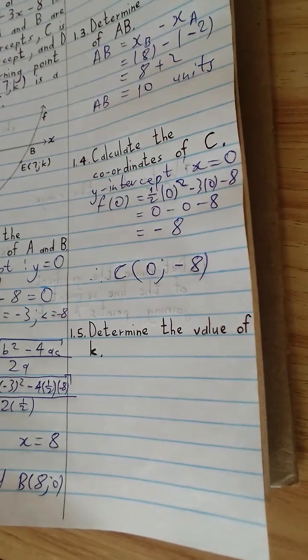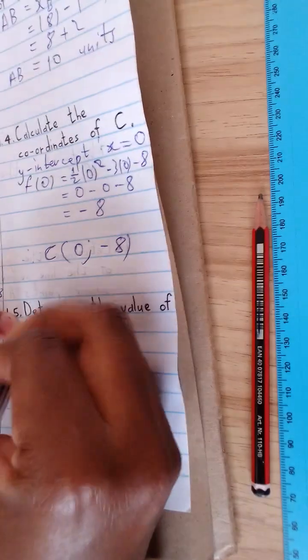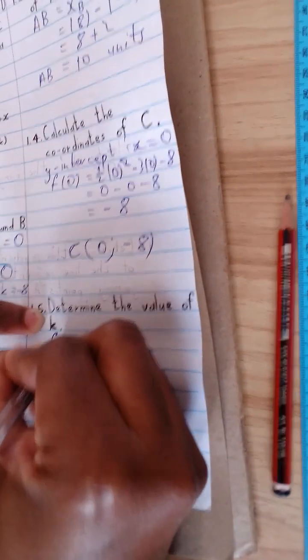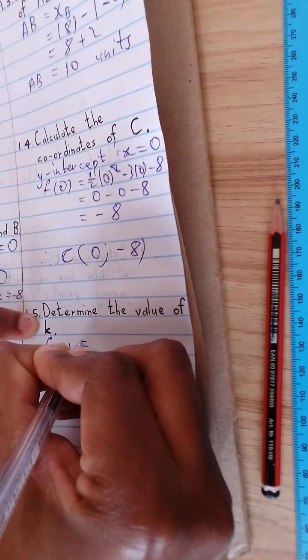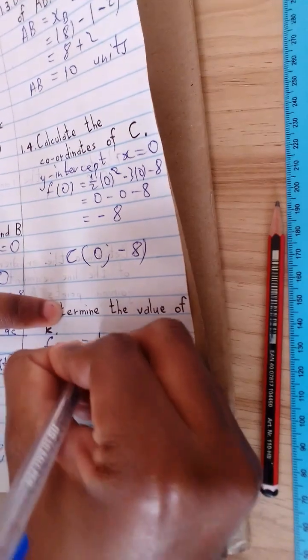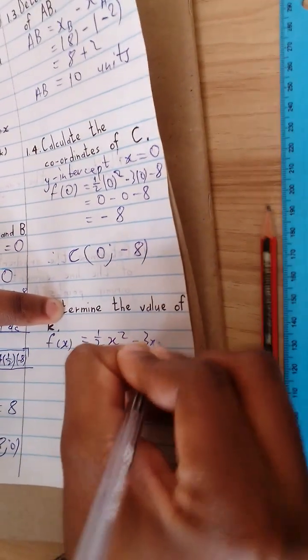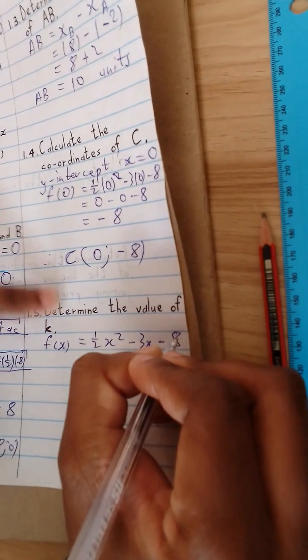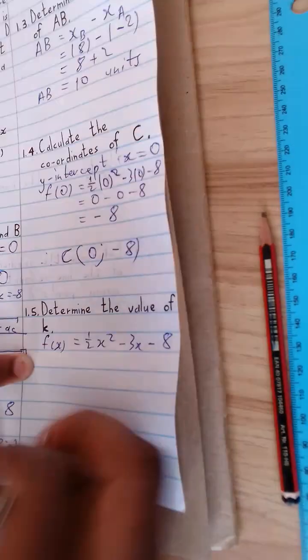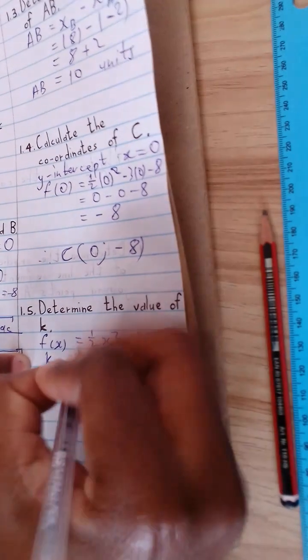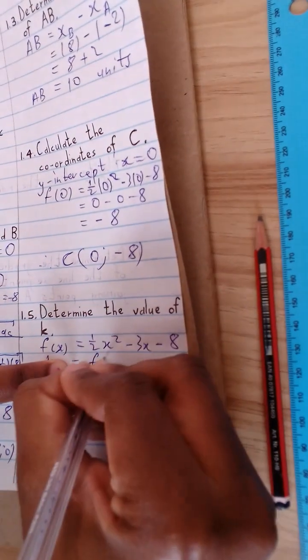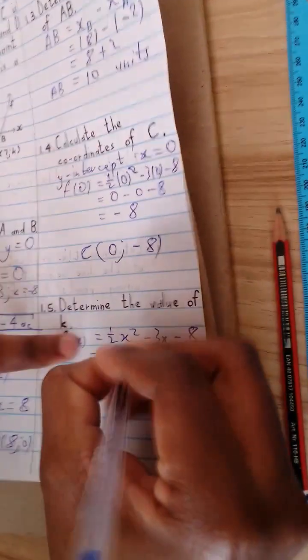1.5 states, determine the value of k. So k is the y coordinate of E. So we are told, remember what's the equation? f of x is half x squared minus 3x minus 8. So what is y? It's k. K is f of, what is x? 7.